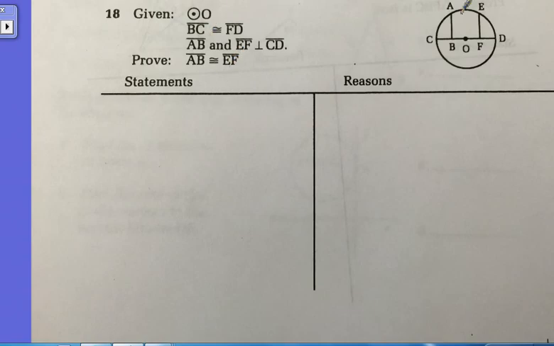All right, moving on. The next one you have here is circle O. We're trying to prove that AB is congruent to EF. We've got circles, we've got a radii or two, we don't have any triangles. So we have that BC is congruent to FD. We have that AB and EF are perpendicular to CD, which means we're getting some right angles.